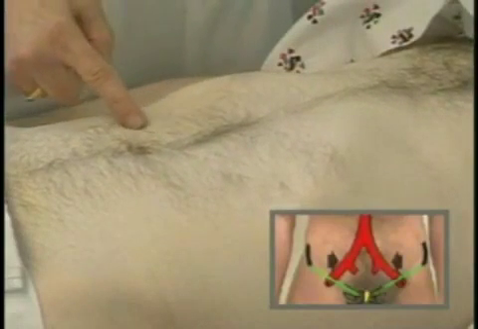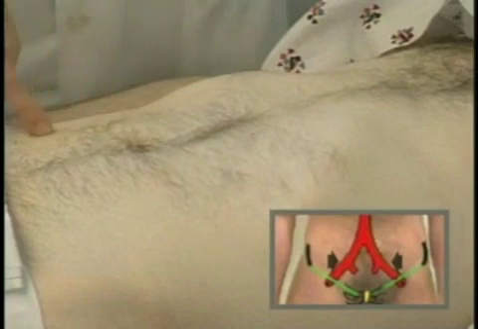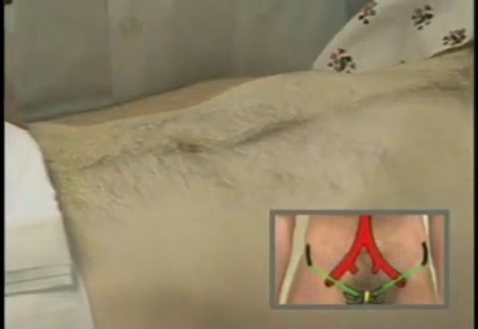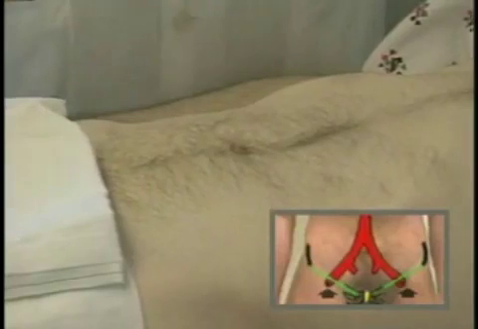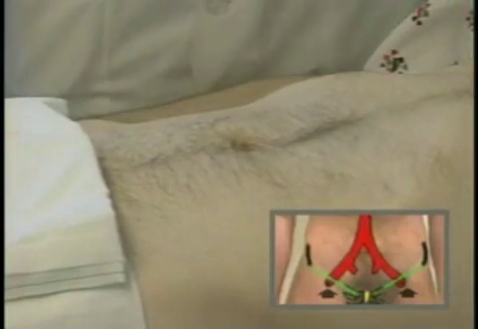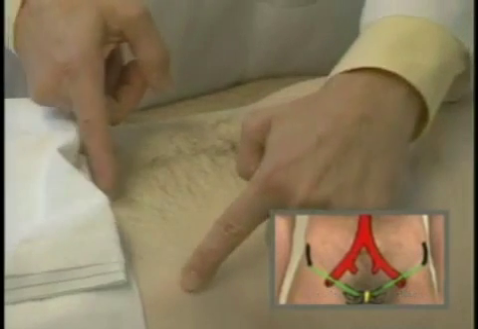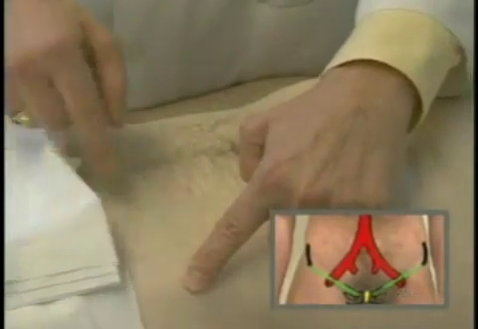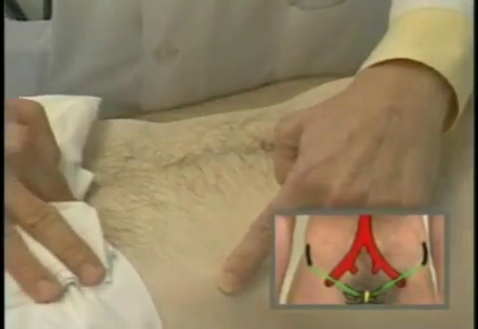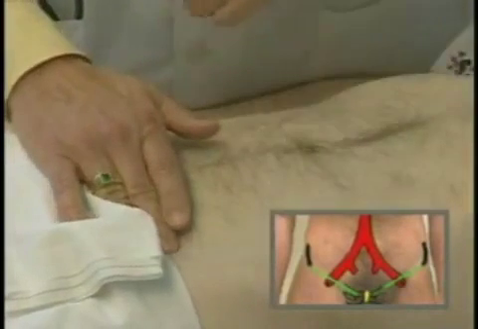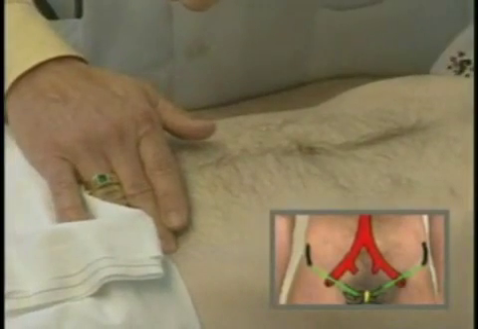The external branch continues laterally and goes deep to the inguinal ligament. When it runs underneath the inguinal ligament as it emerges going down towards the thigh, it's known as the femoral artery. So the femoral artery is just a continuation of the external iliac artery. And it's about in the midpoint between the anterior superior iliac spine and the pubic tubercle. So it's about the midpoint of the inguinal ligament. If you place your fingers down, you'll feel the femoral pulse as I'm feeling right now.